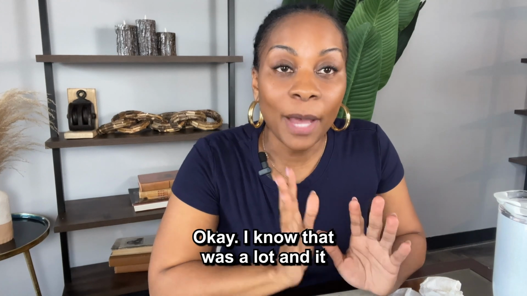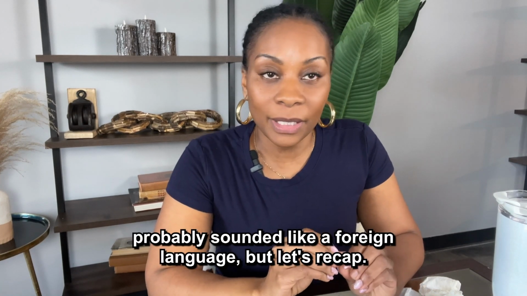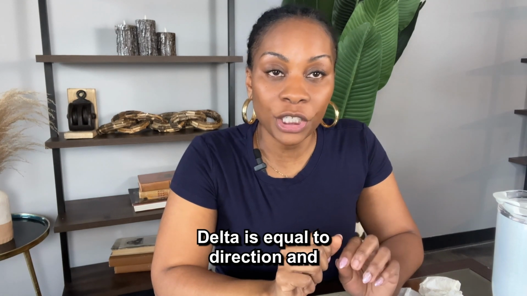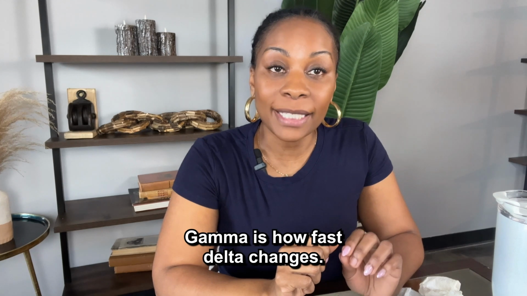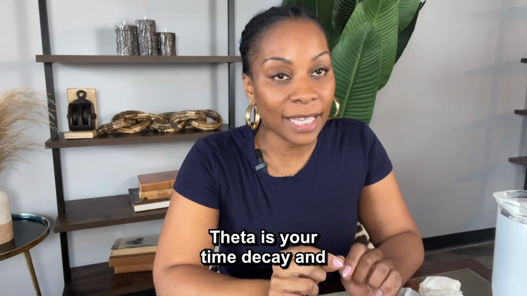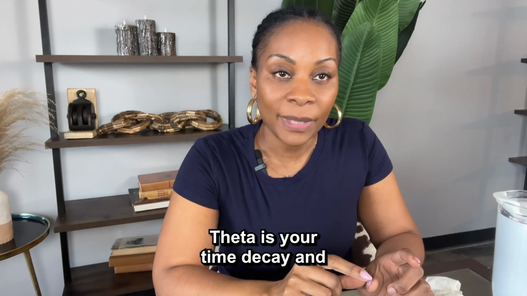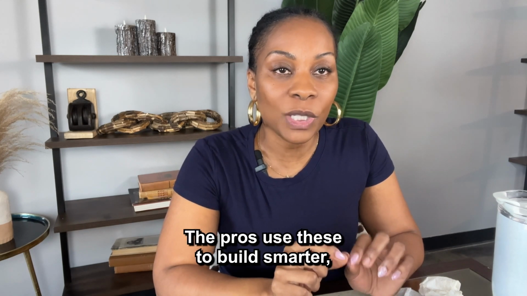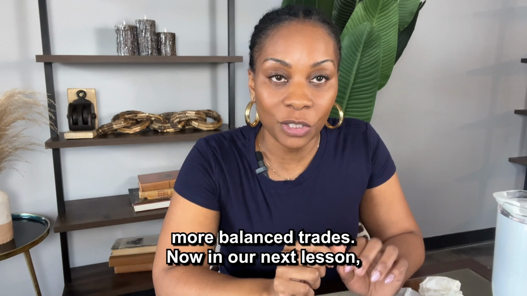Okay, I know that was a lot and it probably sounded like a foreign language, but let's recap. Delta equals direction and probability of profit. Gamma is how fast delta changes. Theta is your time decay. And Vega equals the volatility impact. The pros use these to build smarter, more balanced trades.